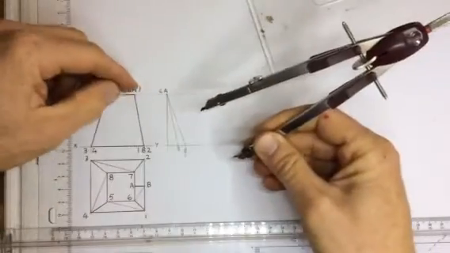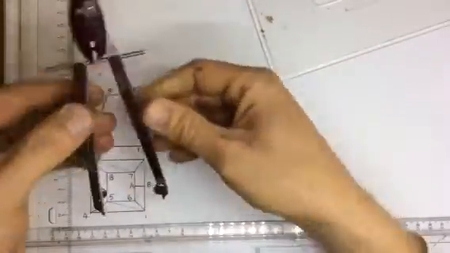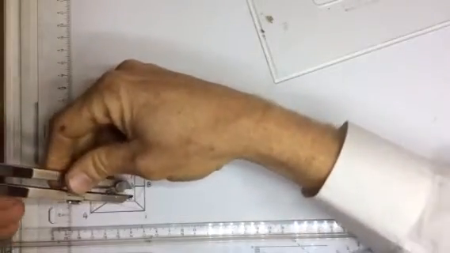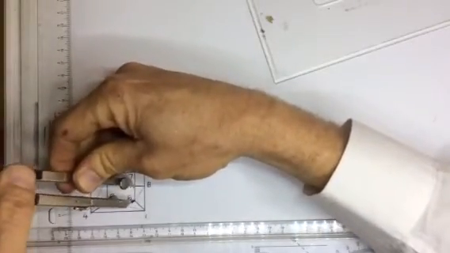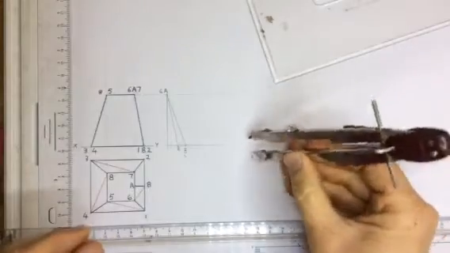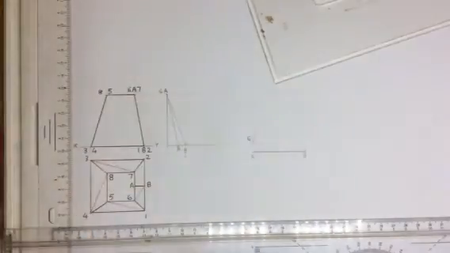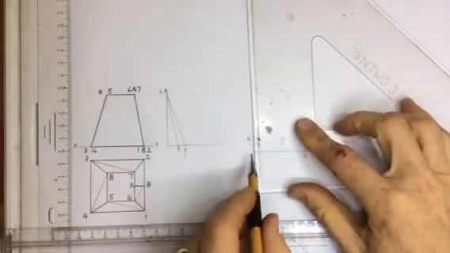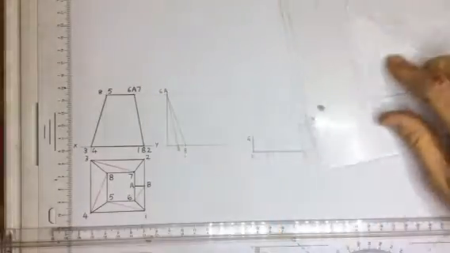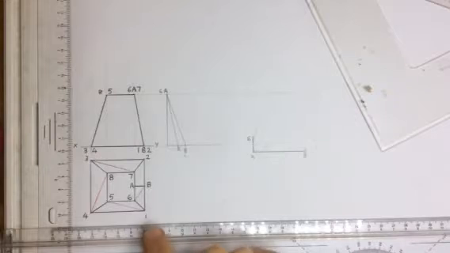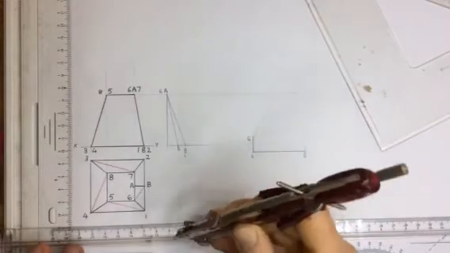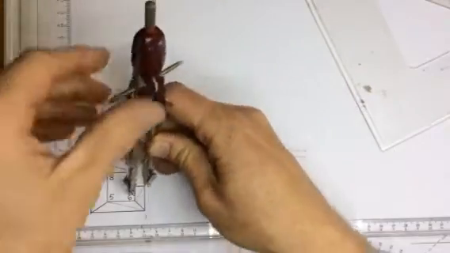I look at this and I say I've got a point view of A6, which means that I've got a true length over here of A6. Go to A over here, I mark off 6 over there, and I can join 6 and A up with a dark line.